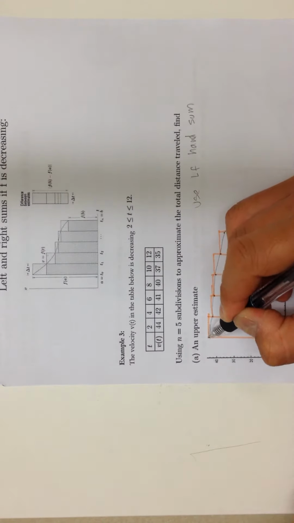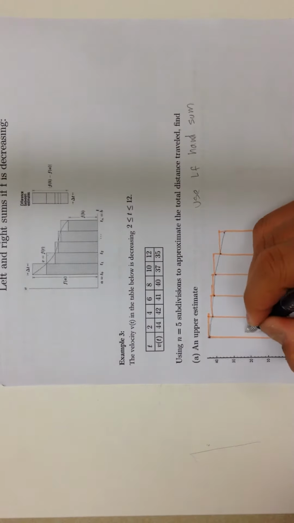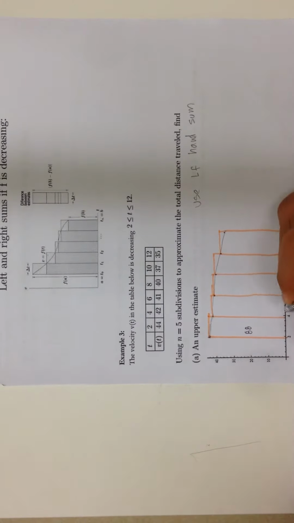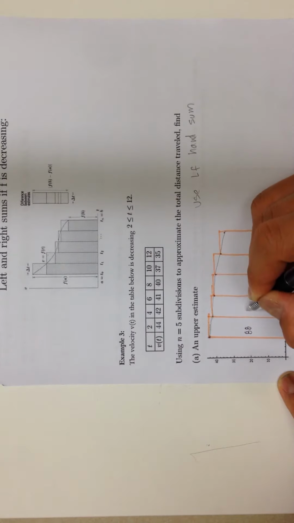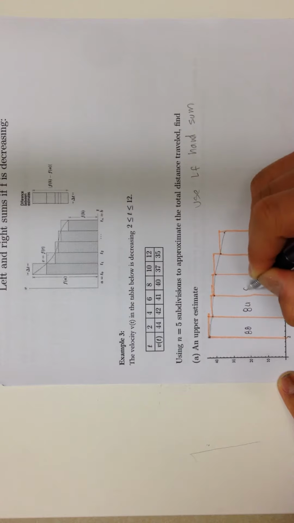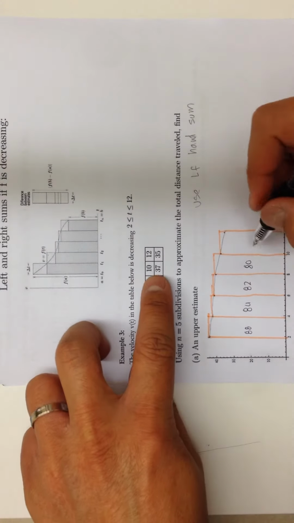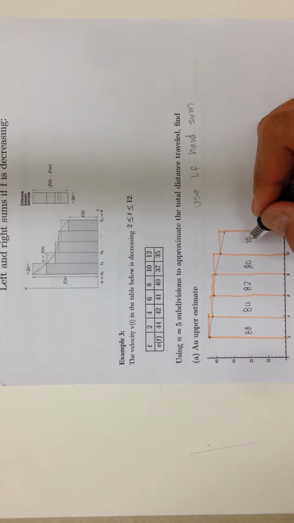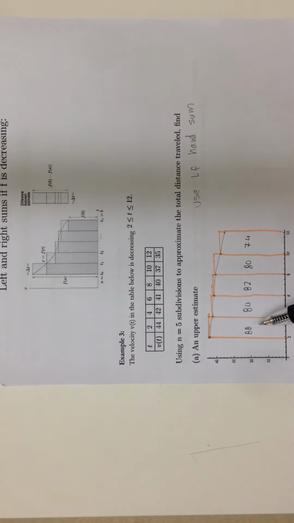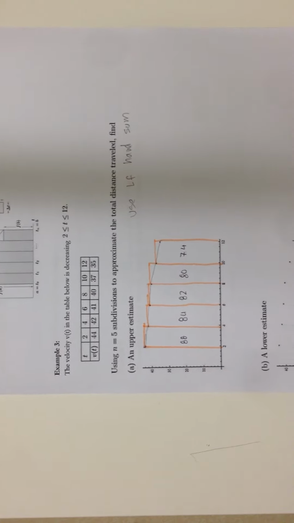The height is 44. So 44 times 2 is going to be 88. Okay. 42 times 2, okay, these are 42. 42 times 2 is going to be 84. 82 respectively, and then 80 because I'm looking at 40, and then 37 times 2 is going to be 74. All right, so by adding these numbers together, I will get an upper estimate of the total distance.